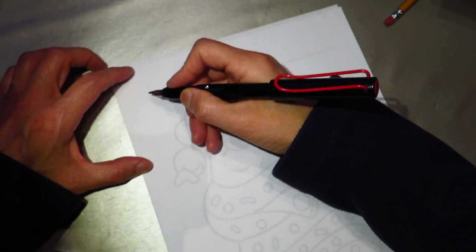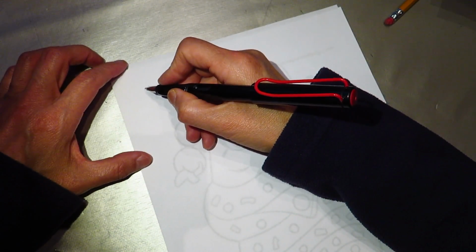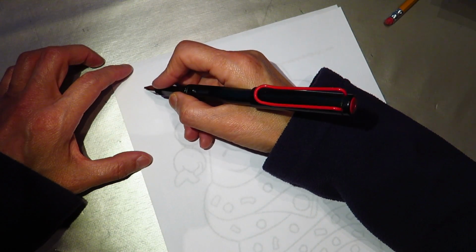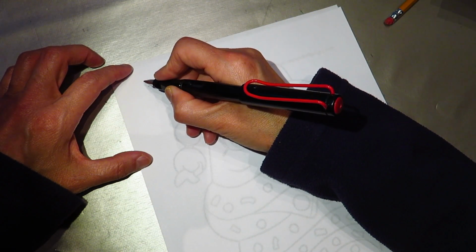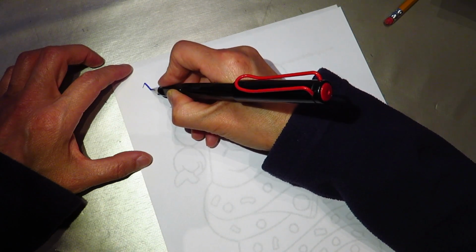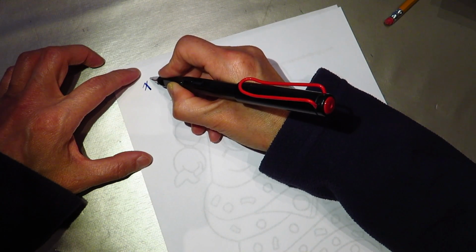Okay, hello dear friends. So this one we will do some factoring. Factoring is relatively easy. Let's start from something simple.